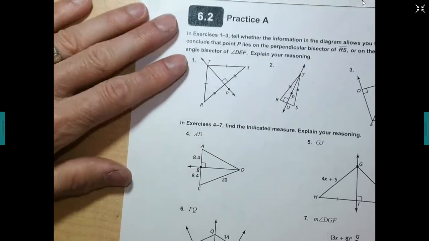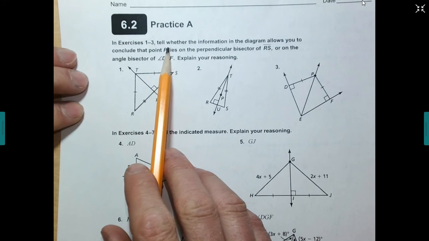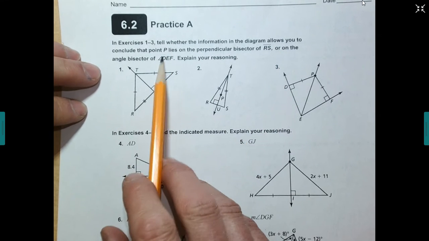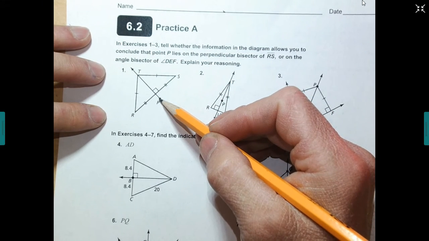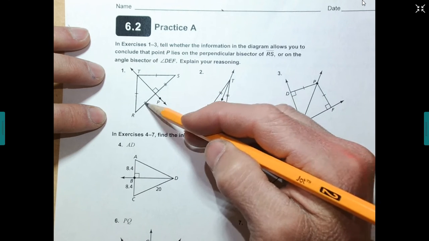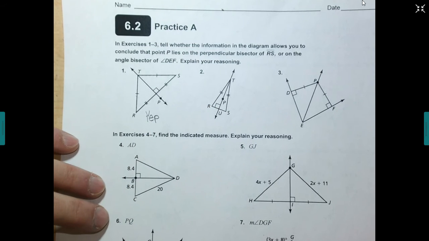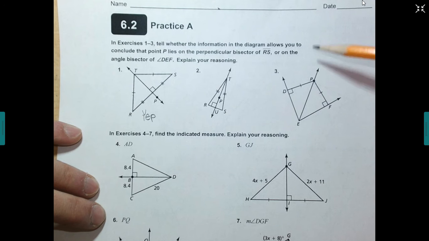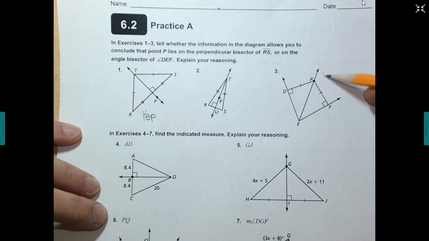What is this? Oh, looks like we have a few more problems. So, tell whether it allows you to conclude that point P lies on the perpendicular bisector of RS or on the angle bisector. So, does P lie on the perpendicular bisector? Well, if that equals that, and this is perpendicular, and that equals that, then yes. Yep, it sure does. So this one, we have this one equals this one. They're perpendicular, so that would mean that this equals this. So we would say, yep.